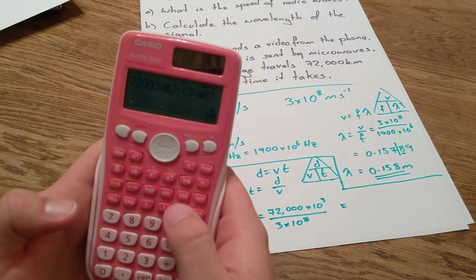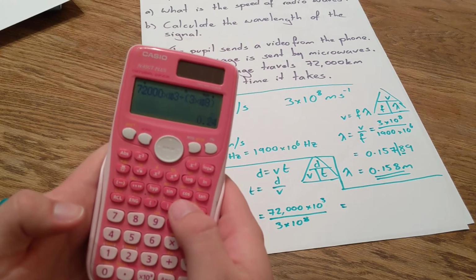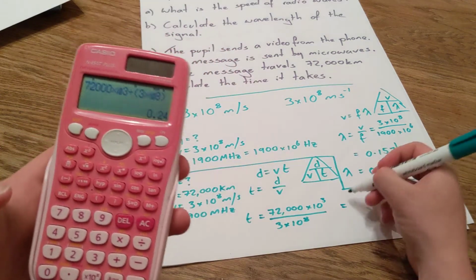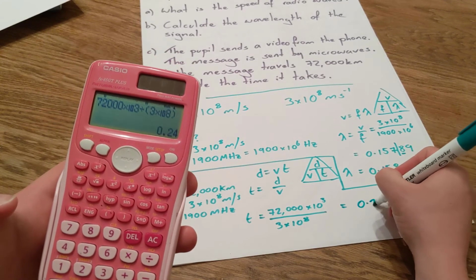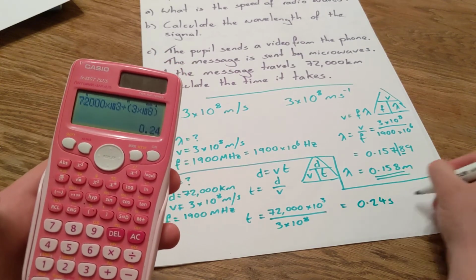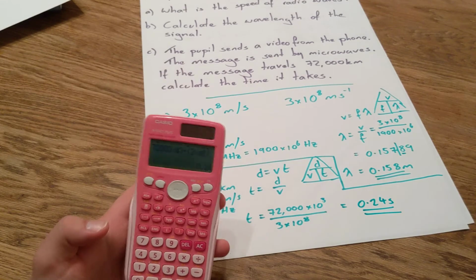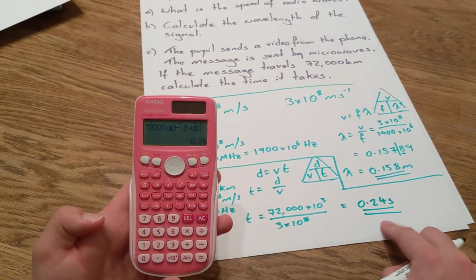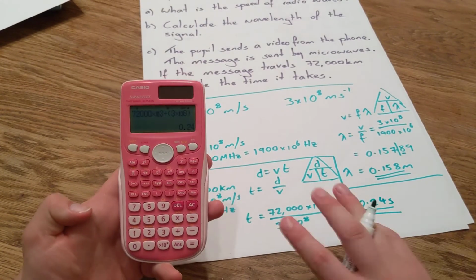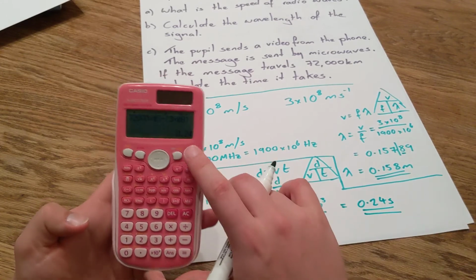Going to press our SD button again because we don't really want fractions in physics. That's going to give us an answer of 0.24 seconds. Now we don't need to do any rounding to that. That's already a nice small number, so we don't need to worry about significant figures or anything there.